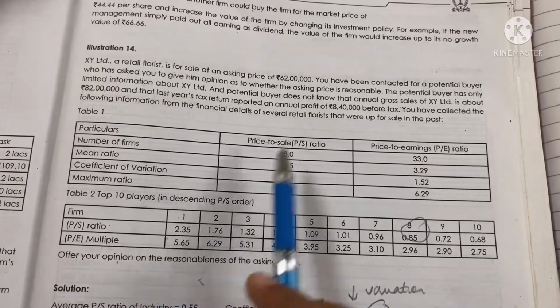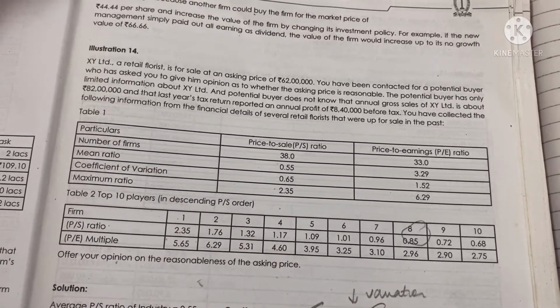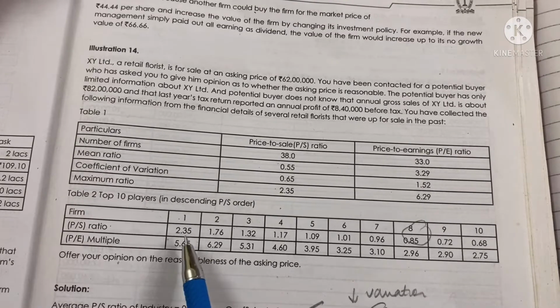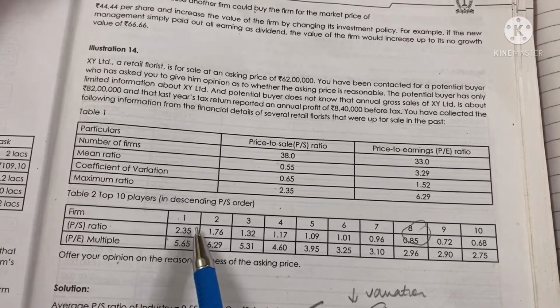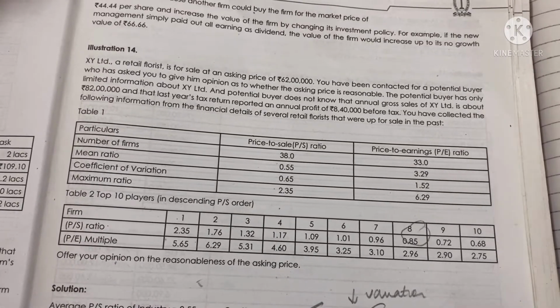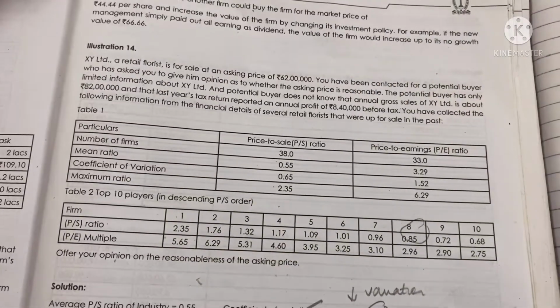Okay, if the firm's business is having 82 lakhs in sales and people are going to pay about 2 crores for that, that means the calculation is around 2.43 price.